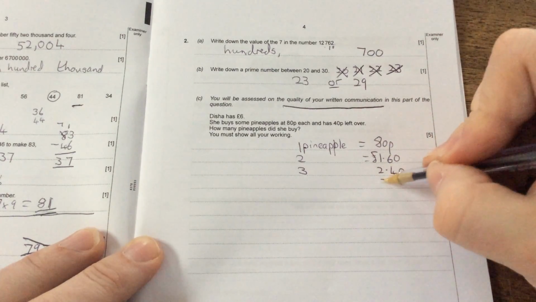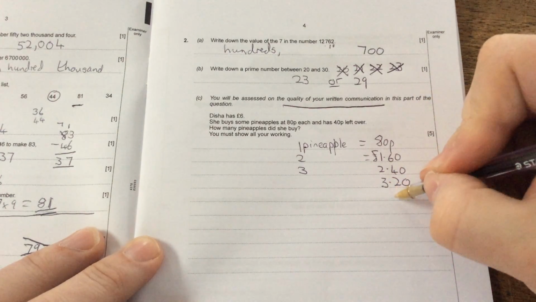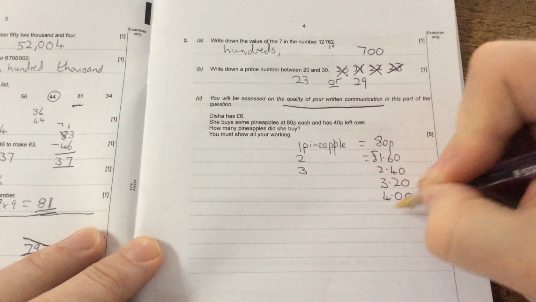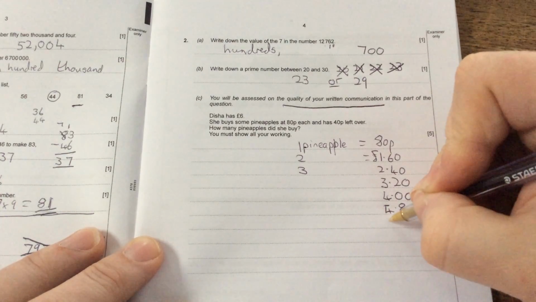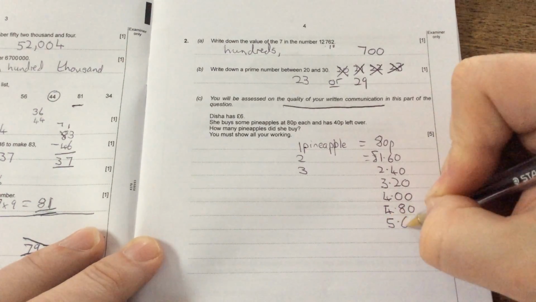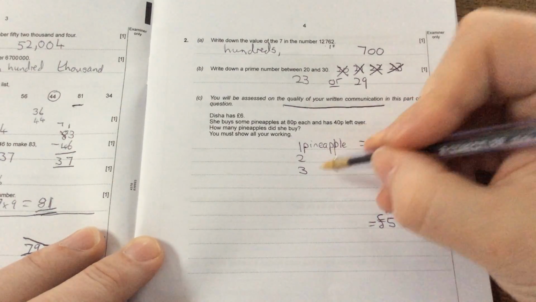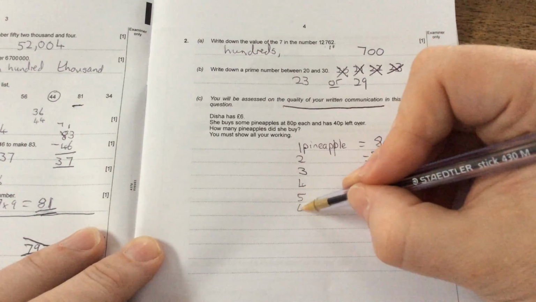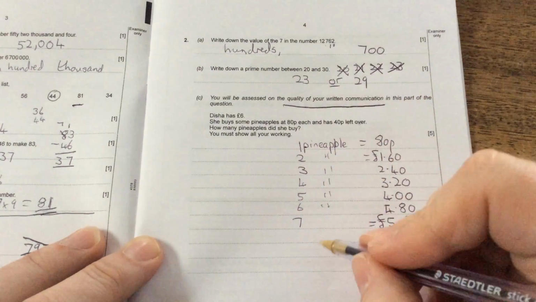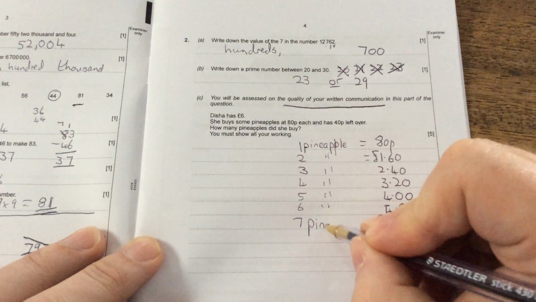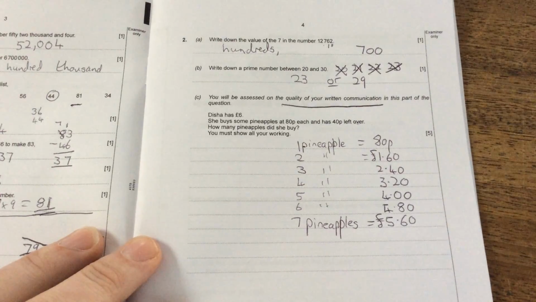16, 24, 32. So next one would be £3.20. 32 add 8 is 40. So that'd be £4. 40 add 8 is 48. So it's £4.80. 48 add 8 is 56. So that comes out as what I wanted, £5.60, because there's 40 pence left over. So 4, 5, 6, 7. So the answer to that one is going to be 7 pineapples, because I know you've got 40 pence left over.